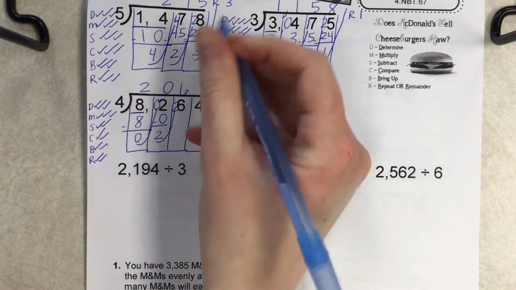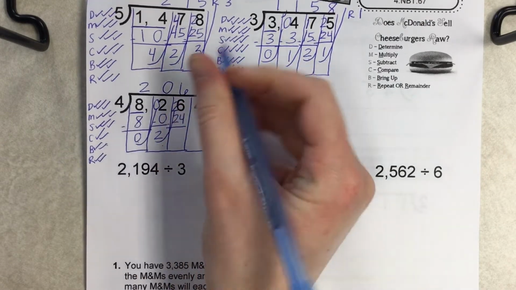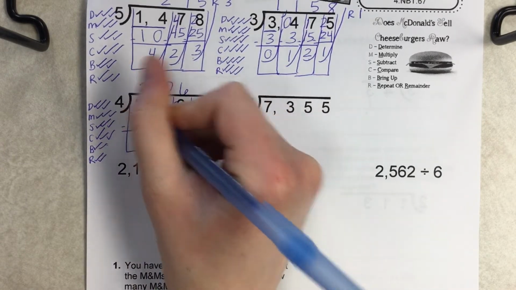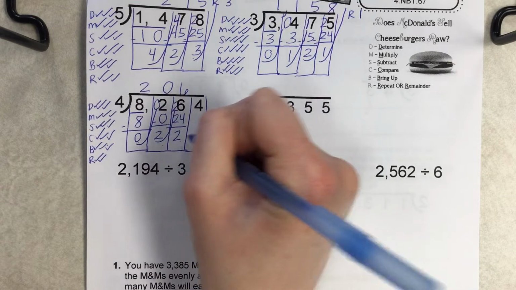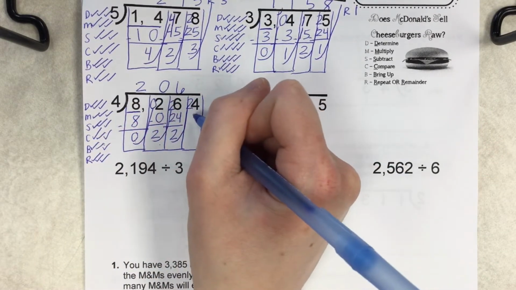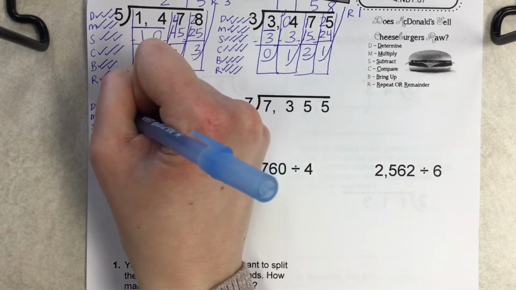Then multiply. 4 times 6 equals 24. Subtract. 26 minus 24 equals 2. Compare. 2 Smarties, 4 kids. The kids are happy. Bring up the 2 in front of the 4. And I have to repeat one more time because I have another box left. So back to the top of the checklist.